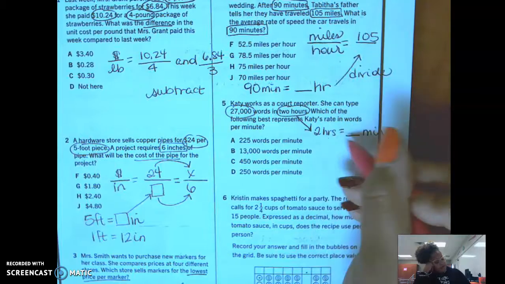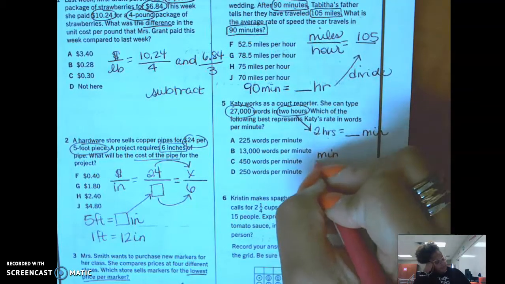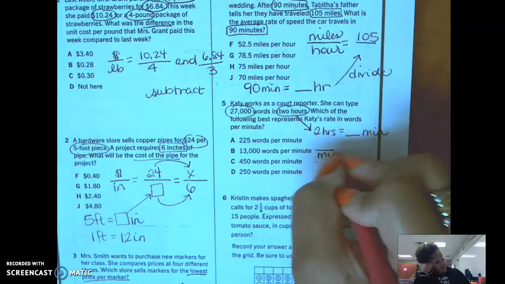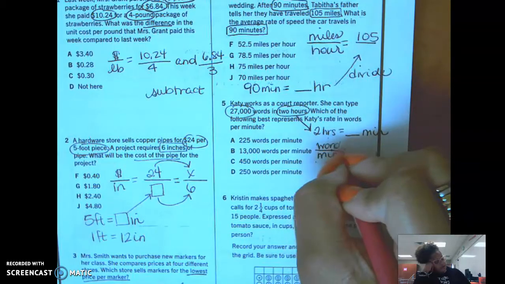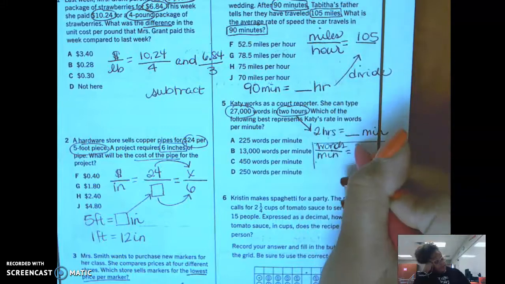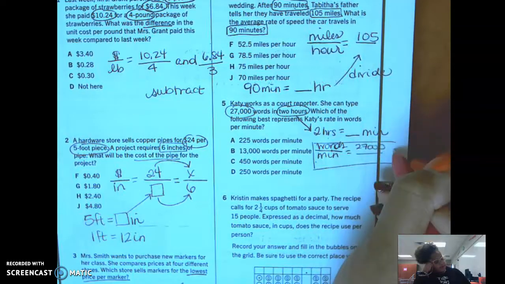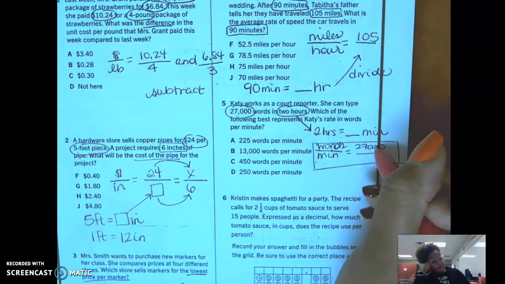Convert 2 hours to minutes and then write your rate, words per minute. Words on top, minutes on bottom. 27,000 out of however many minutes you get up here. Then divide.